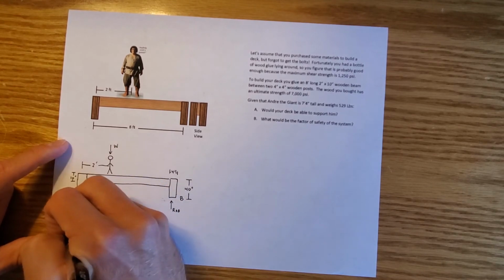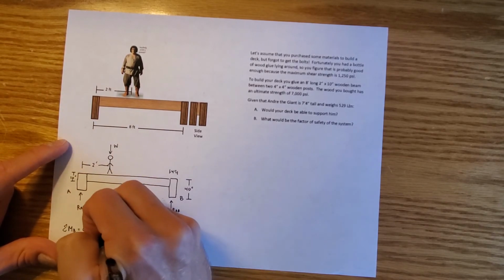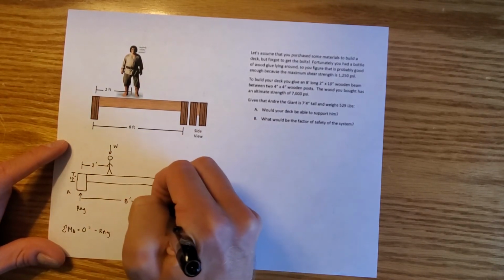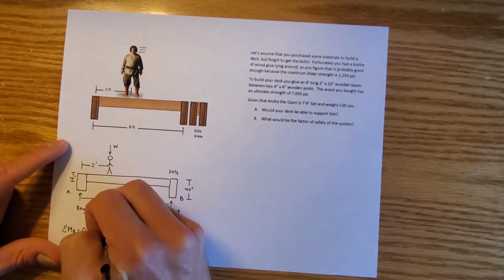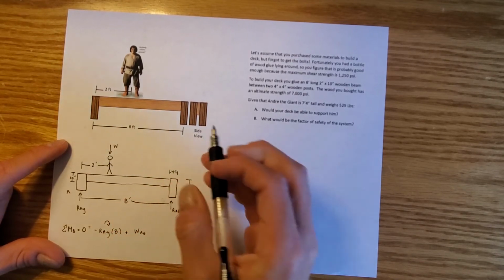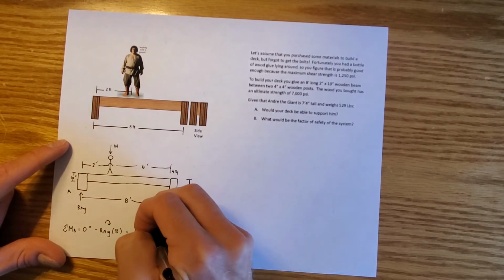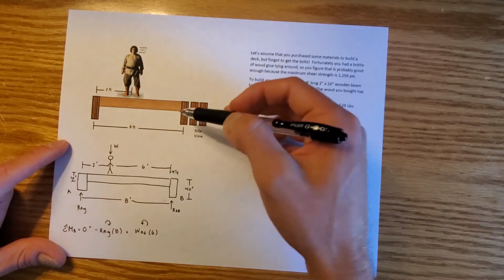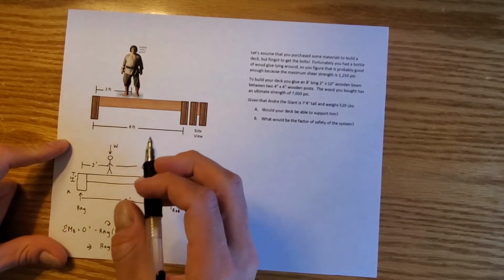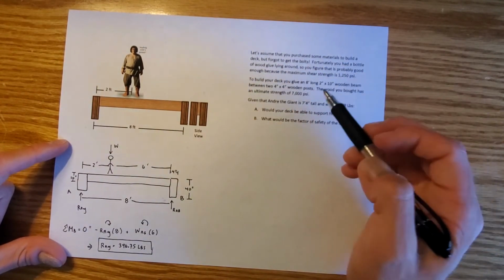So we need to do a sum of the moments about point B, set that equal to 0, and that's going to get us negative RAY times the 8 feet along the bottom. That's going to go clockwise, so we say it's negative. And then we have plus the weight of Andre the Giant times his distance away, which we can see is going to be 6 feet. And we say that that's counterclockwise because Andre the Giant wants to rotate counterclockwise about this point right here. So what this tells us is that RAY equals 396.75 pounds.